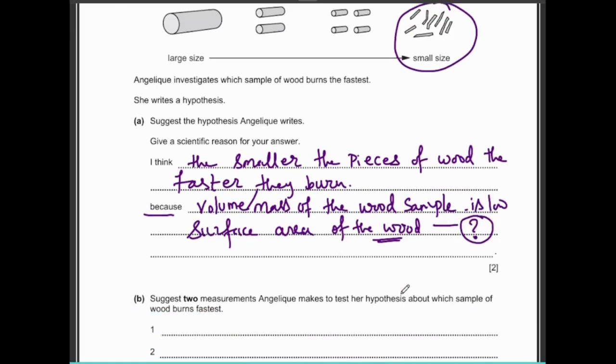But I gave you one of the answers here, that mass of the wood sample is low, so that can give you the marks. Whereas you can also write, this is for you guys as a homework, you can mention it in the comment box, and I'm giving one more answer, and that would be the time for complete combustion. Okay, complete combustion.